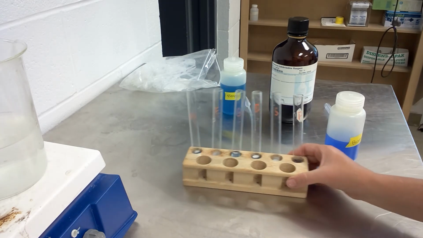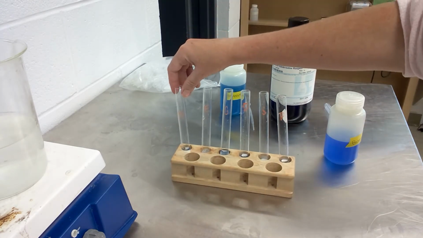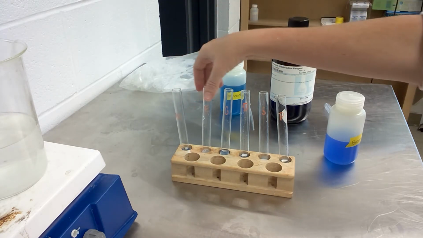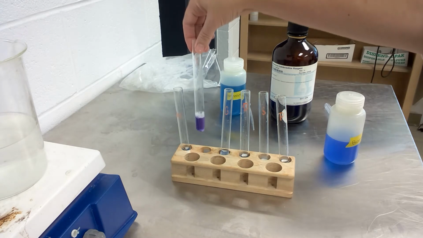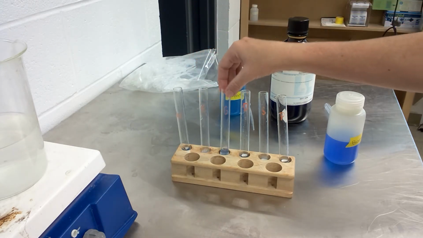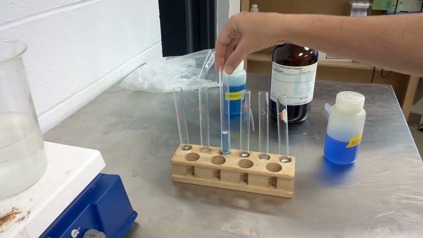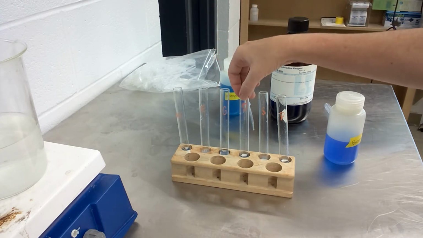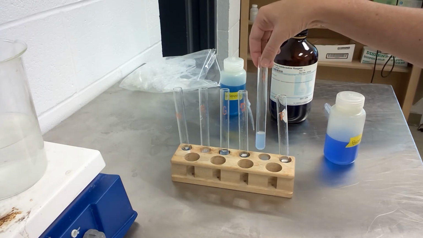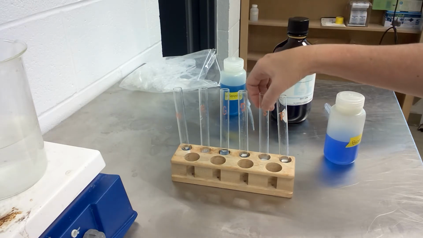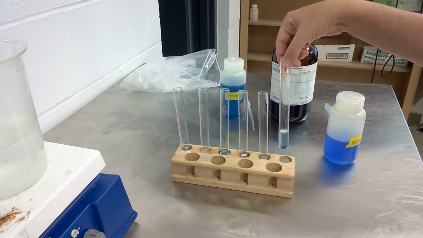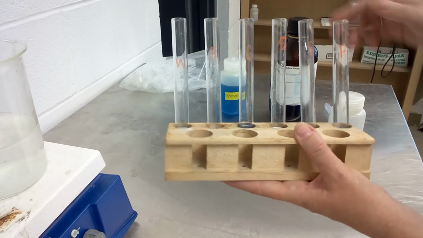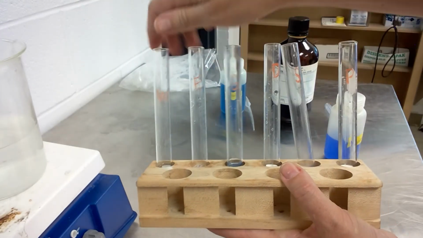And the idea is that you're looking for a color change. And the color change in particular that you're looking for is a purple color.